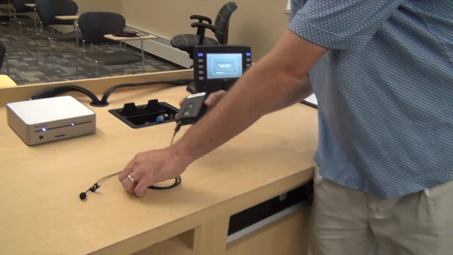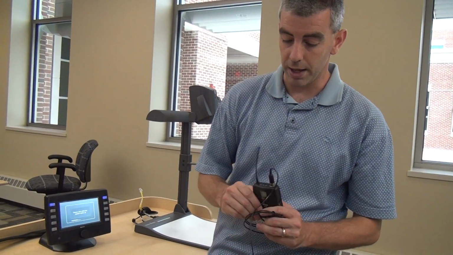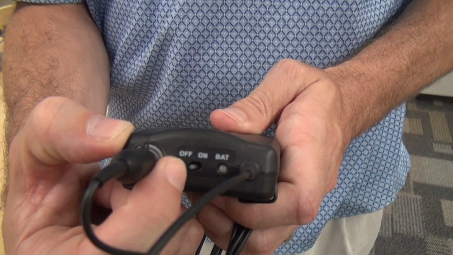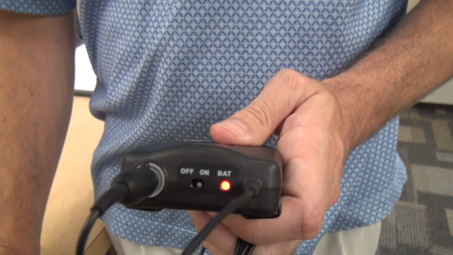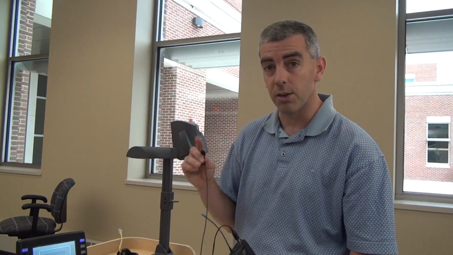Another thing that we have here in the room is a wireless microphone. The wireless microphone is going to reinforce our voice through the speakers here in the classroom. If I get the wireless microphone out and I go to the top, there's an on-off switch. I'll go ahead and click that on. That's going to power up the wireless microphone for us. And then anything I say is going to be reinforced in the speakers.